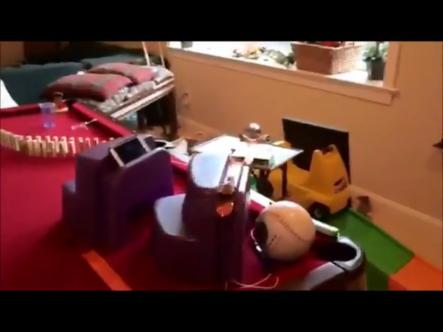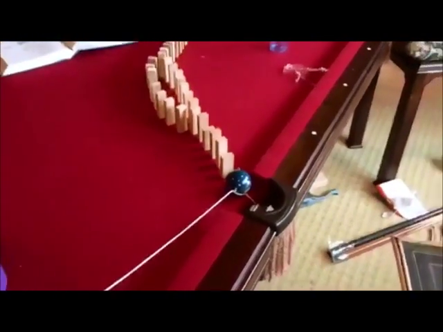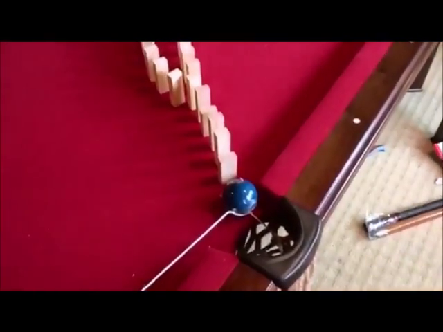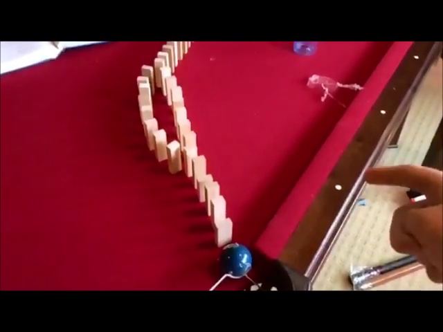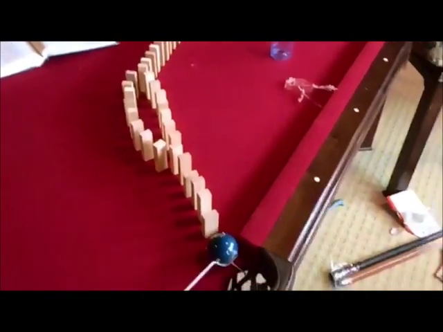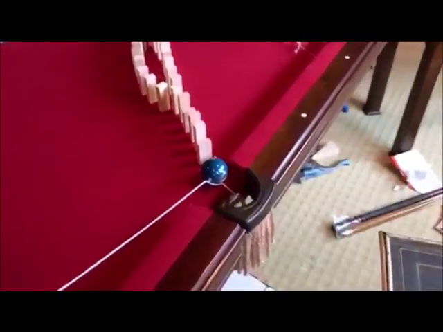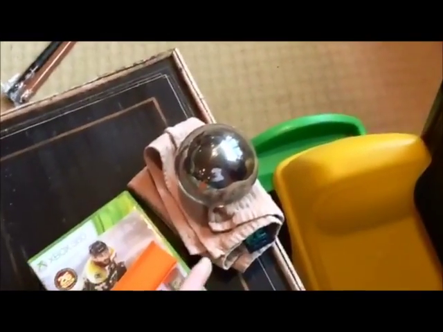Okay, so to apply Newton's three laws, for the first law, an object at rest will tend to stay at rest, and an object in motion will tend to stay in motion unless acted on by another object. So this ball right here, it's at rest, and then it'll be put into motion without moving itself, because these dominoes right here will knock it. And for Newton's second law, force equals mass times acceleration, the force of this ball is equal to its mass times the acceleration it'll get when falling.